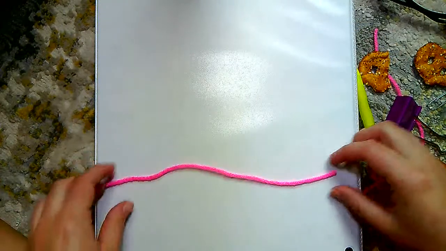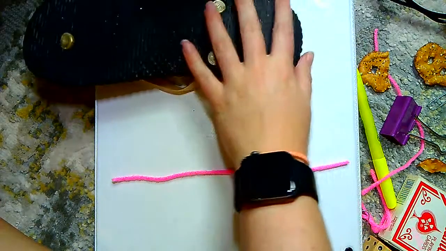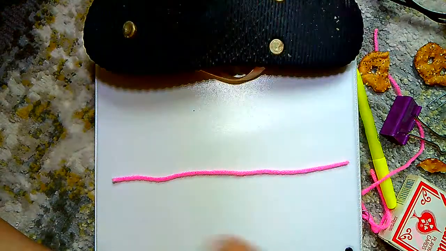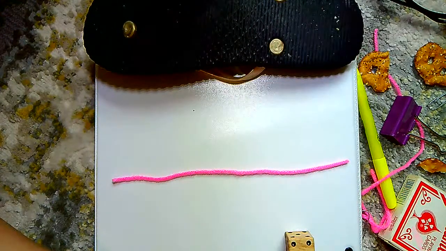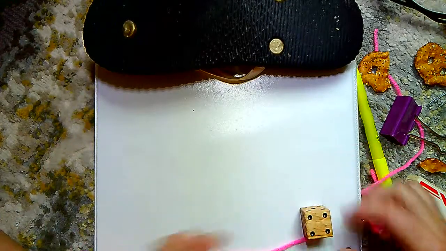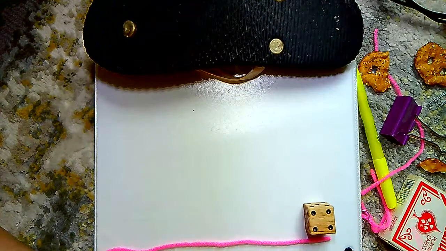Let's try another one. I'm going to use this string as my indirect measurement. So we are going to use this flip-flop and a dice. So we're going to measure the dice. As you can see, the dice is not longer than the string.